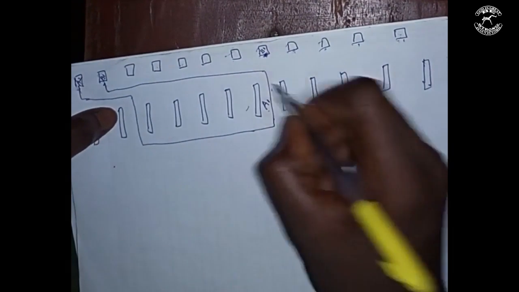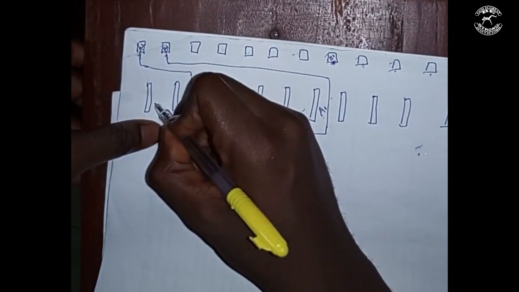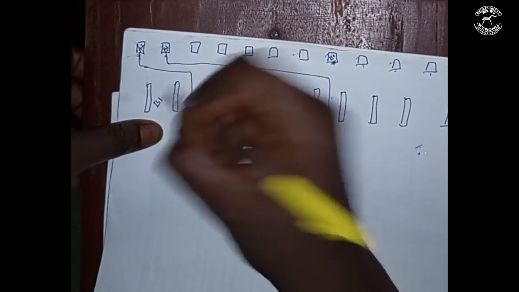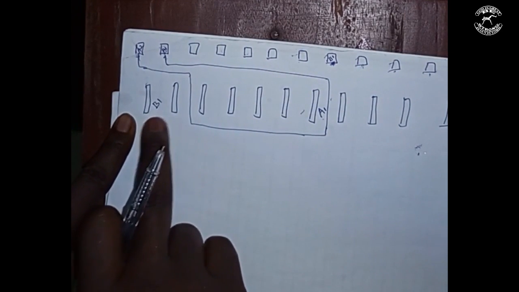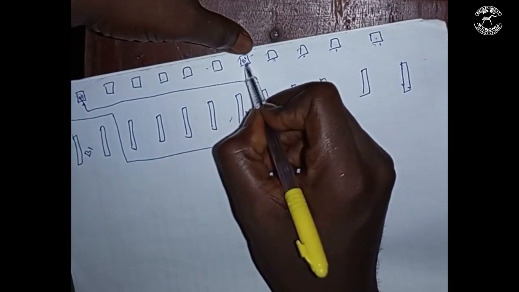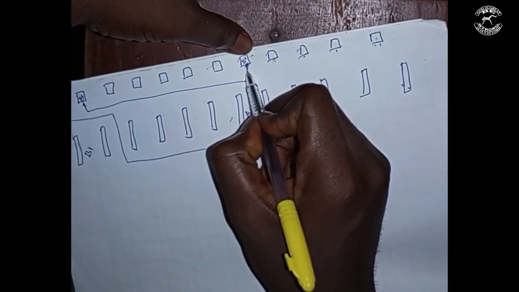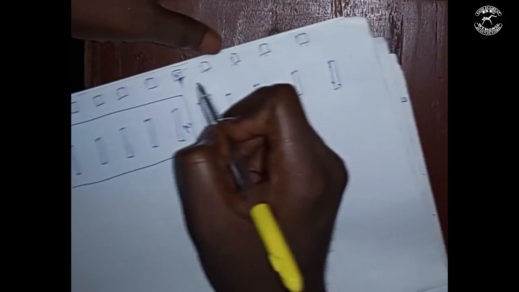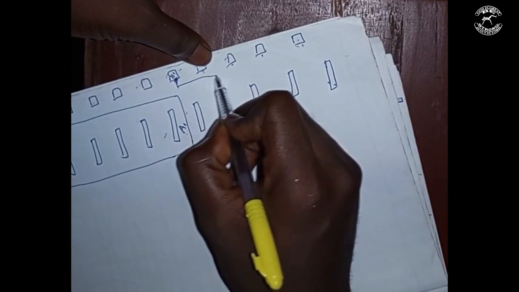So therefore, you will take your wire. So let's call this B1, because this is where B1 is. B1 is here. So therefore you take your wire from here, like this, take your wire from here, then you will now take your connection.